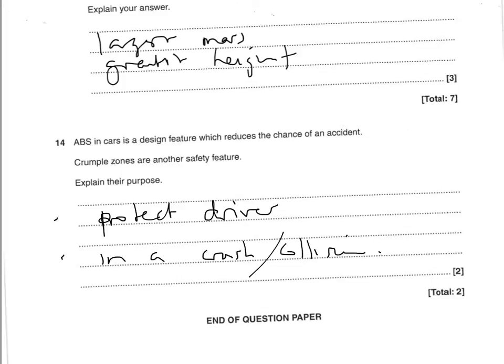Add up your marks, add it to your poster. Hopefully your marks are increasing as you're doing more of these.